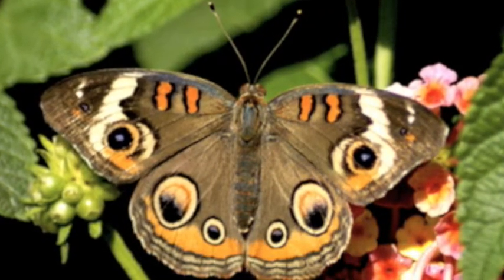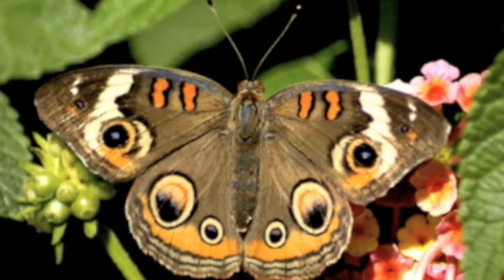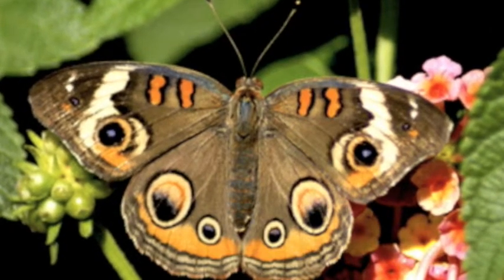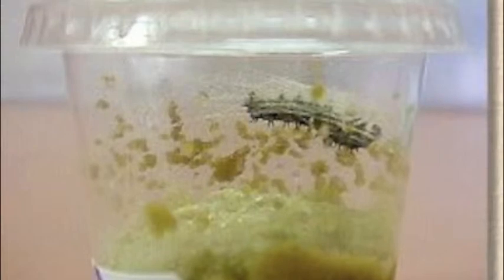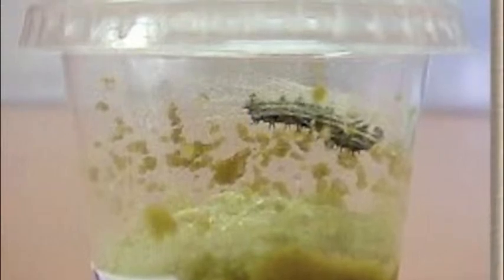Once you have all your supplies, the first job is to put the food in the containers to get them ready for the caterpillars. They'll stay in the containers for about a week eating, so that's why it's a good idea to build your cages in the same week.